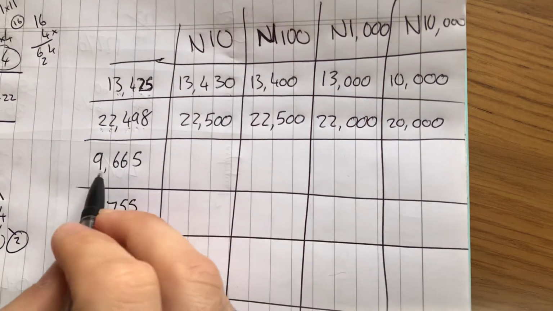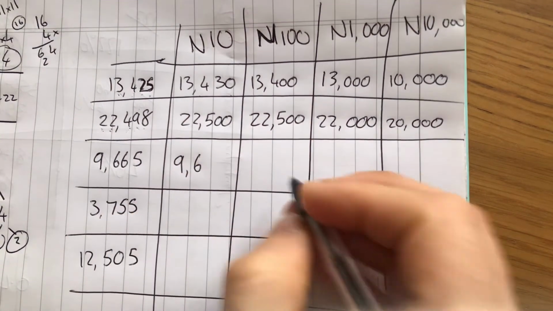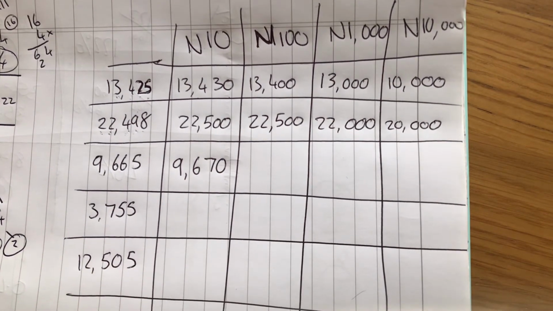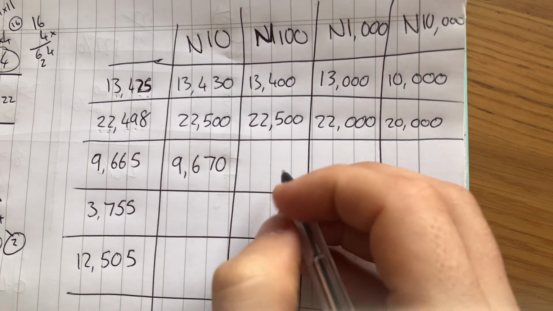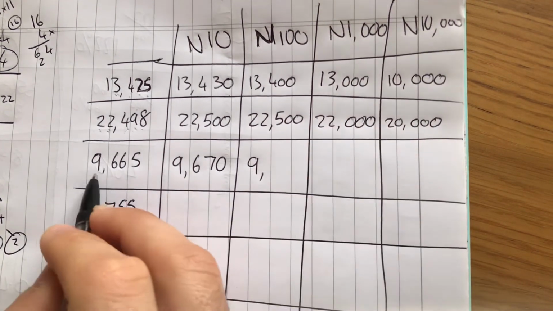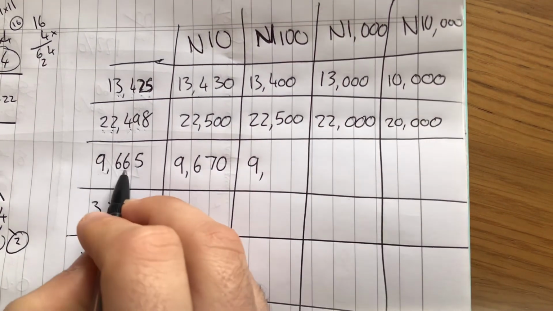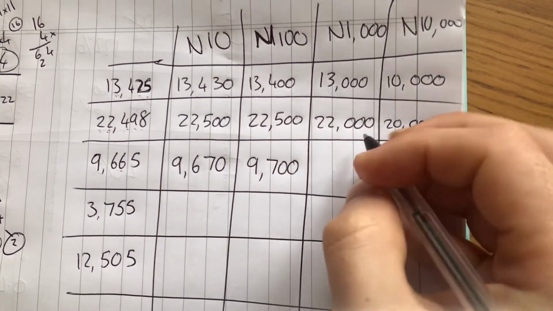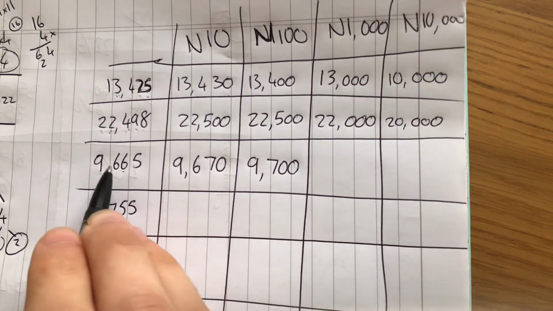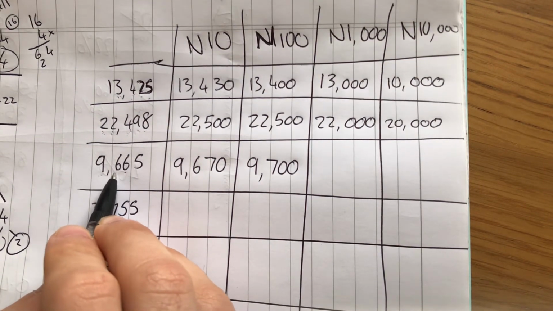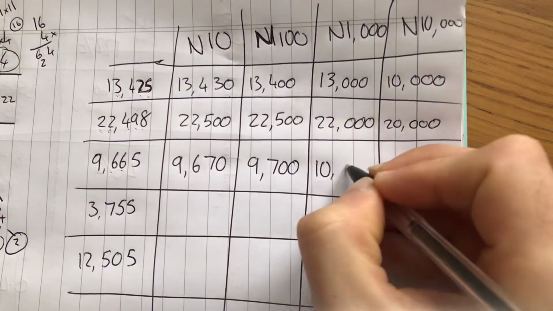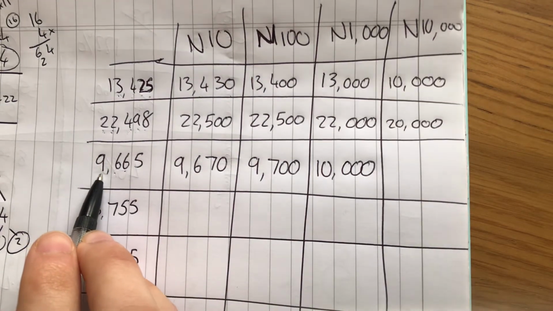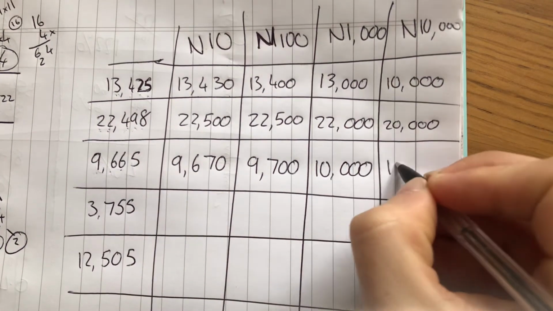So nearest 10, that would be 9,670. I'm doubting everything I'm doing. Nearest 100 is 9,000. So look at the number before. Sorry, for the hundreds, look at the number before. So that's going up, so that's going to be 700. Nearest 1,000. So look at the thousands, look at the number before, 6, that's going to go up. So actually, the nearest 1,000 is the next 1,000 up, so it's going to go to 10,000. Oh, and the nearest 10,000, well, if you're on 9,000, it's very close to 10, isn't it?